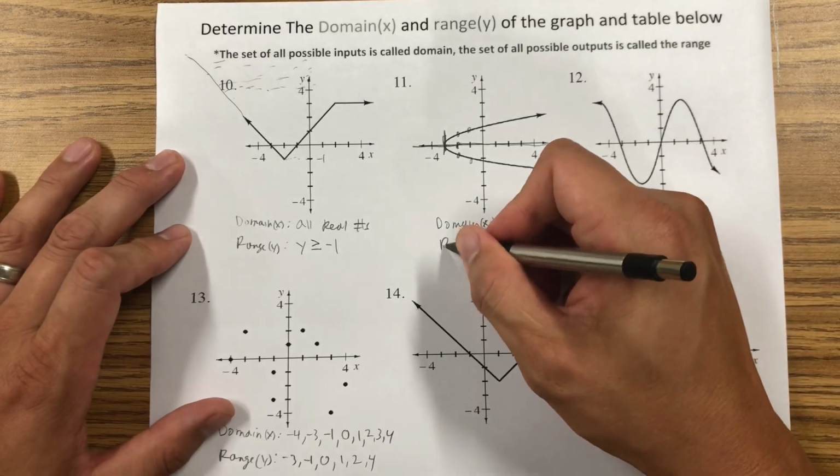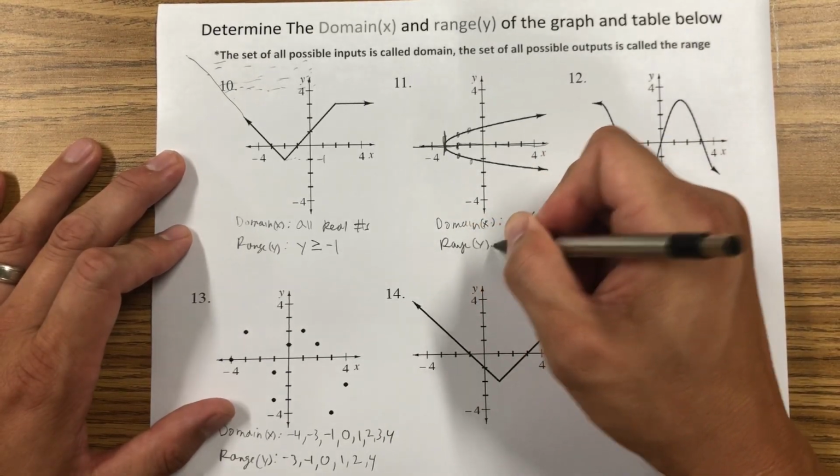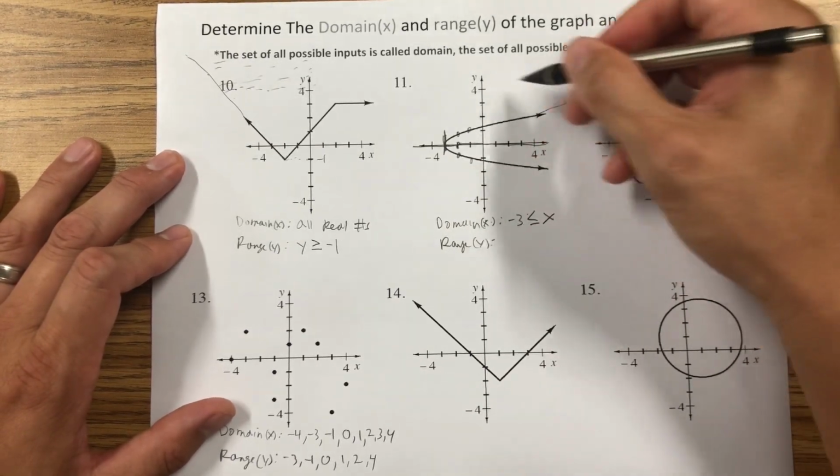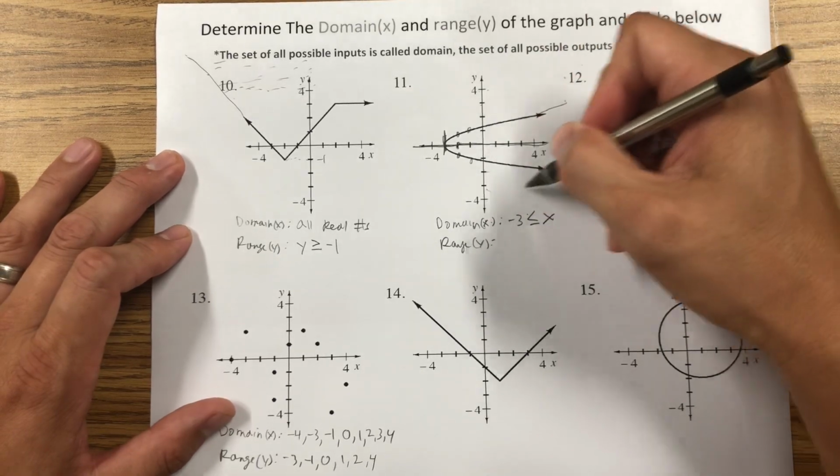How about your range? Your range, again, this one keeps on going, so it's going to keep on hitting. It's going to hit here, here, here. It's going to keep on hitting everything, so it's all real numbers.